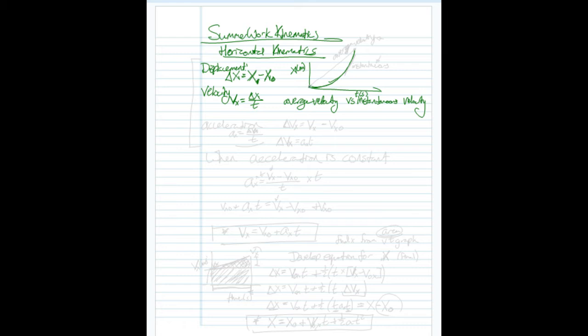If we were to look just from the beginning to the end and find that slope, that would give us the average velocity. If instead we were to look at just one section of this graph and find a tangent line of that graph and find the slope of that tangent, that would tell us the instantaneous velocity.